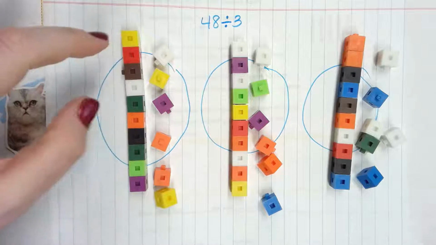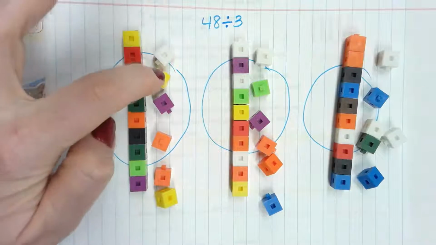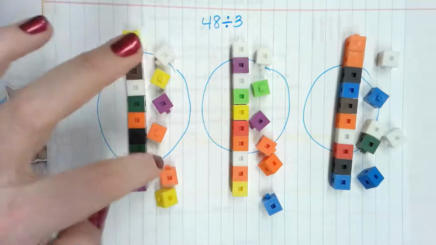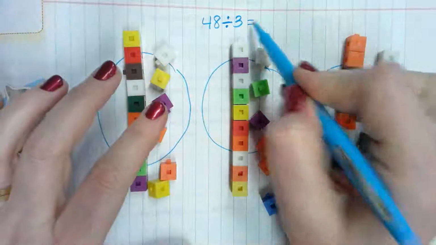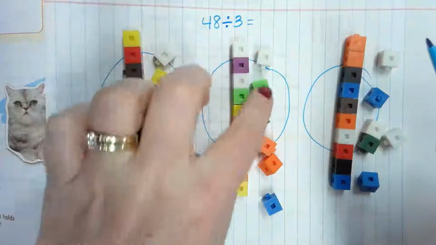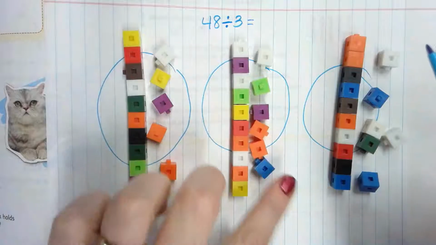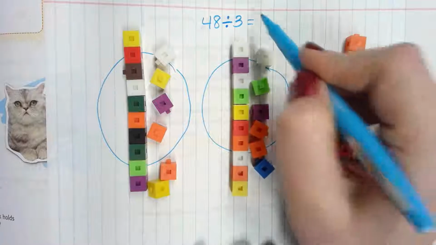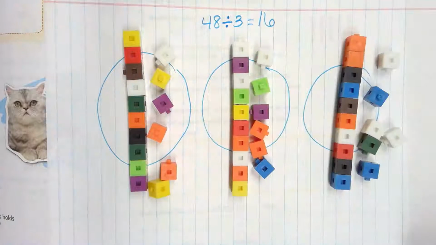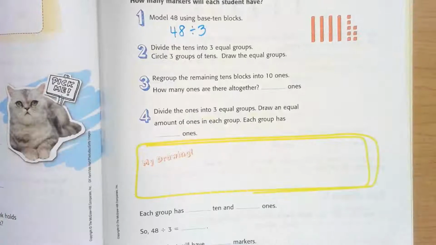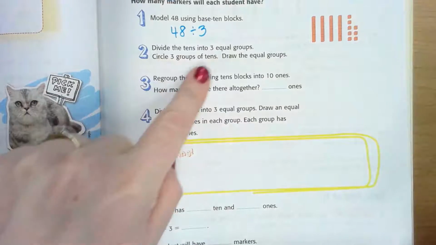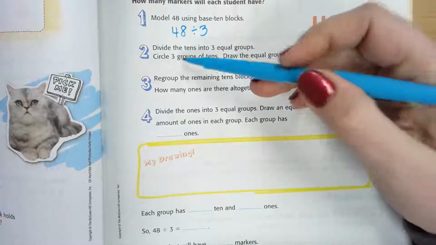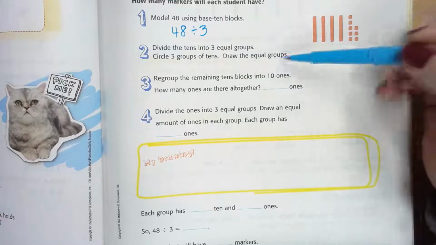And you'll notice each of them has 10, 11, 12, 13, 14, 15, 16. 48 divided by 3 is 16. Okay, so if I look back in my book, it says divide the 10s into 3 groups, circle 3 groups of 10s, draw the equal groups.